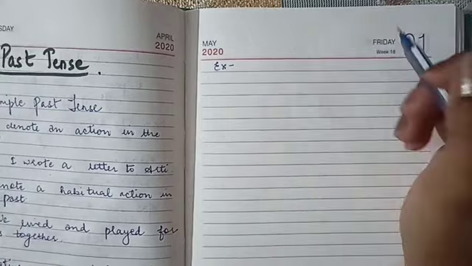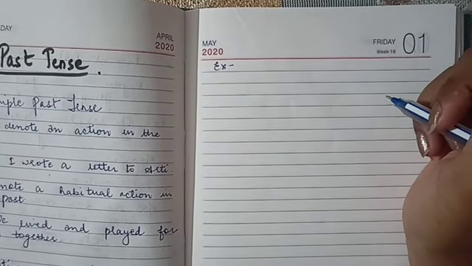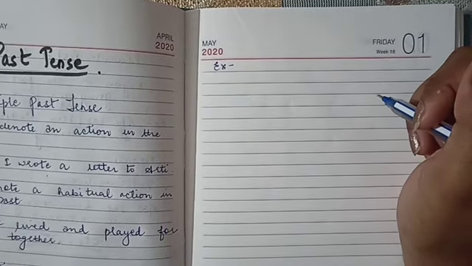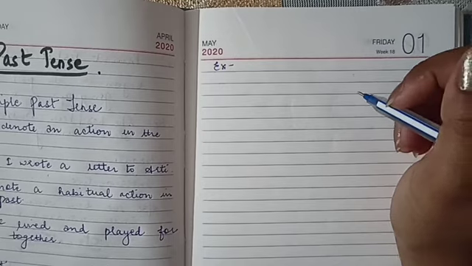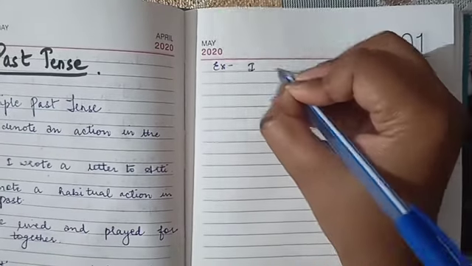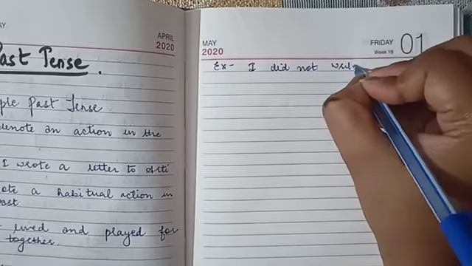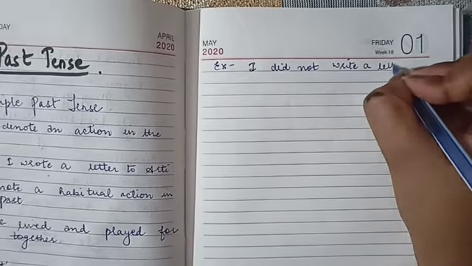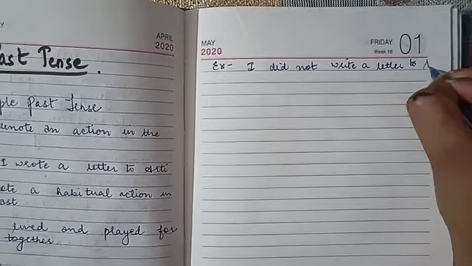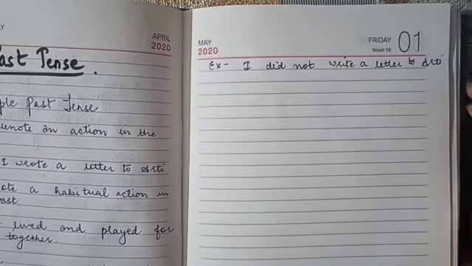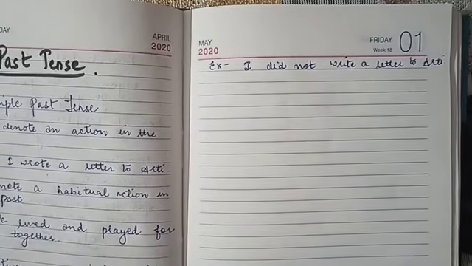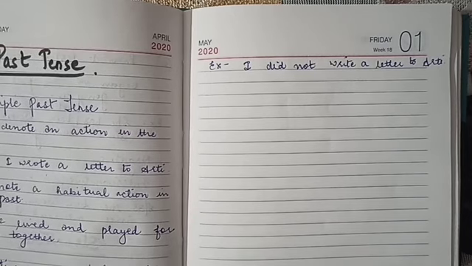Like a sentence was there, I wrote a letter to Aarti. If I need to change this into a negative sentence, what am I going to write is, I did not write a letter to Aarti. So this becomes what? This becomes a negative sentence. And it's in which tense? Simple past tense.